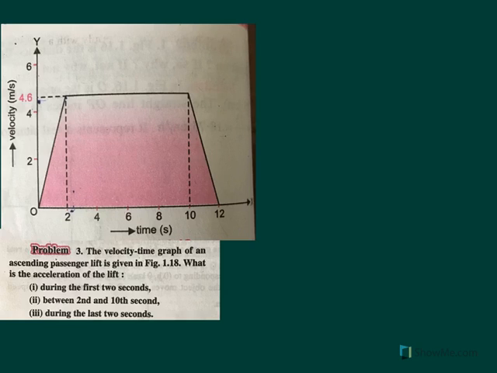The velocity time graph of an ascending passenger lift is given. What is the acceleration of the lift in the first 2 seconds? Let's mark the region of acceleration. So it is here. This is the acceleration in the first 2 seconds.